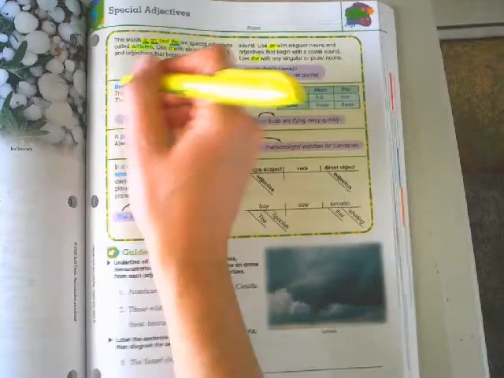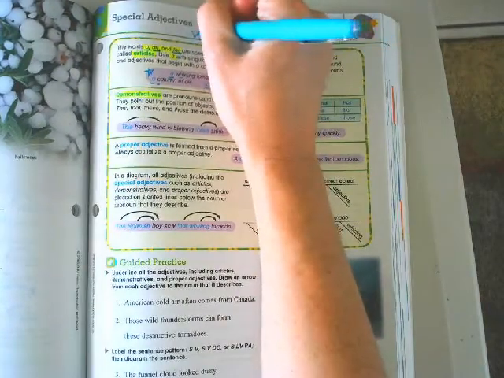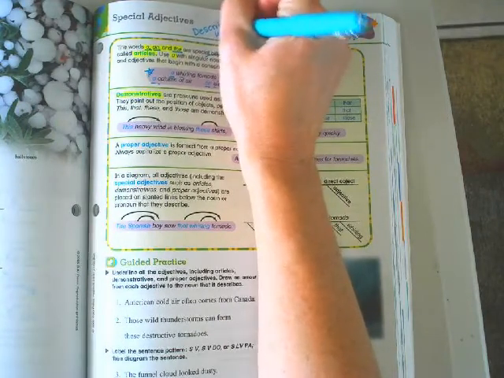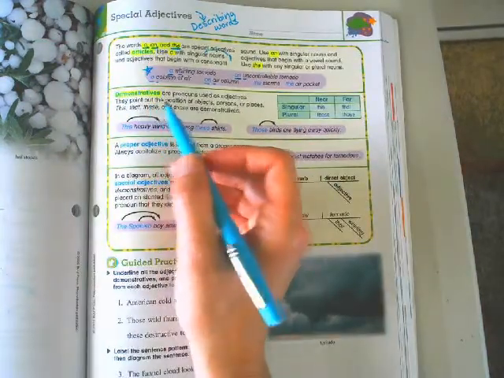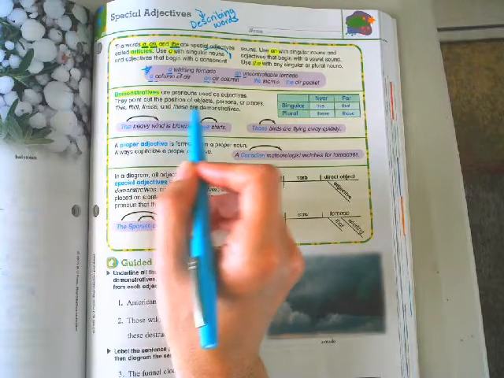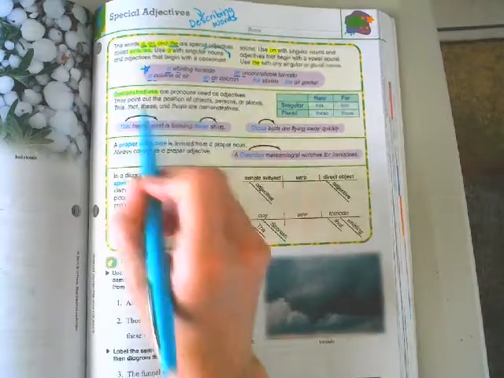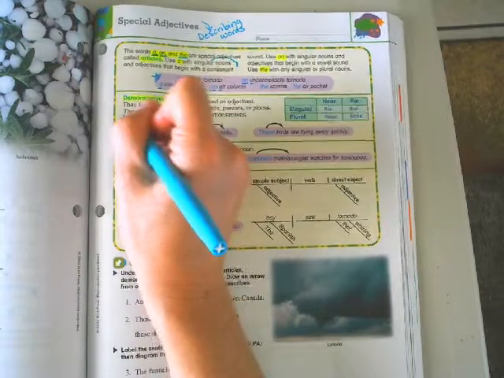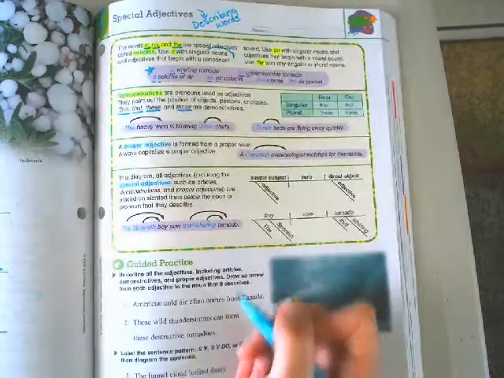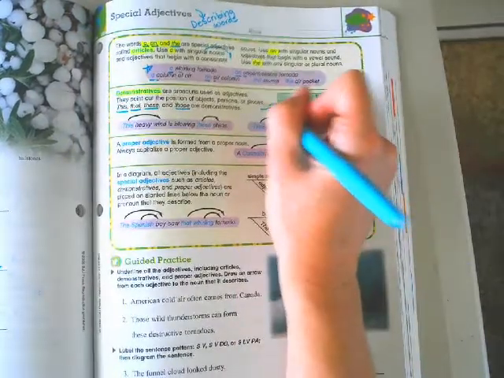Demonstratives, once again, these are all different types of adjectives. Adjectives are your describing words. That's what adjectives are. Demonstratives are pronouns used as adjectives. They point out the position of objects, persons, or places. This, that, these, and those are demonstratives. And here is a chart for you to look at.